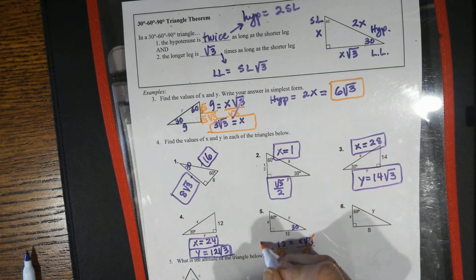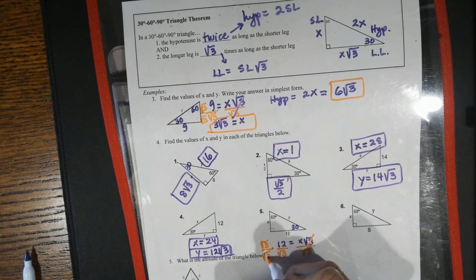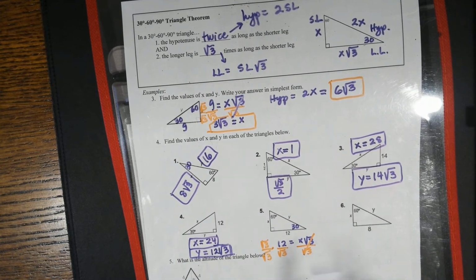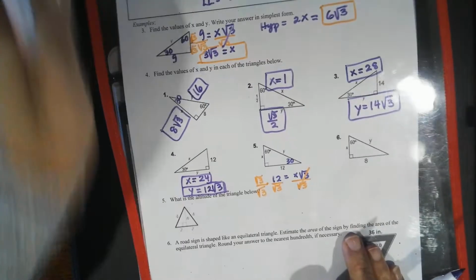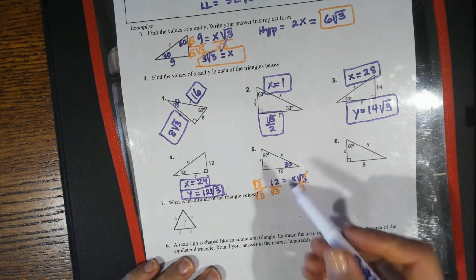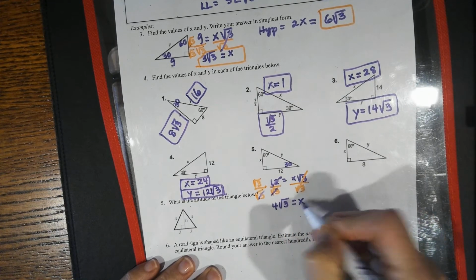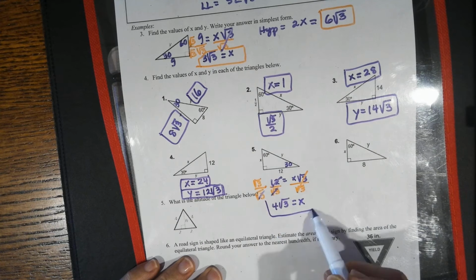Then you're going to rationalize. So on the top you have 12 root 3. On the bottom you have 3. Right, because that turns into root 9, which is 3. So then these are going to cancel to give you 4 root 3. So your x here is 4 root 3.